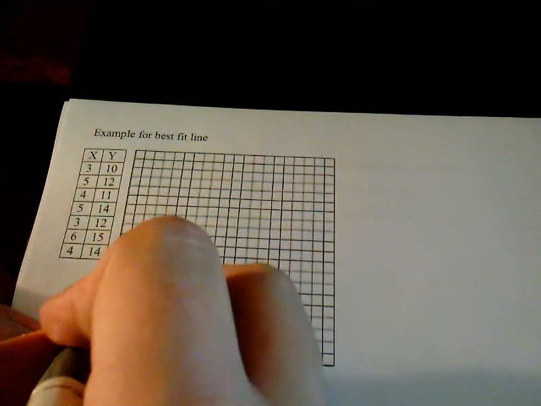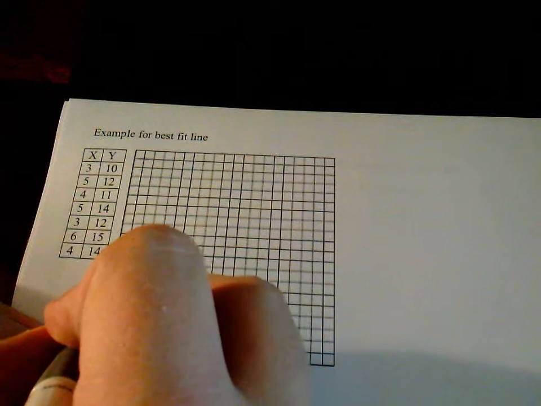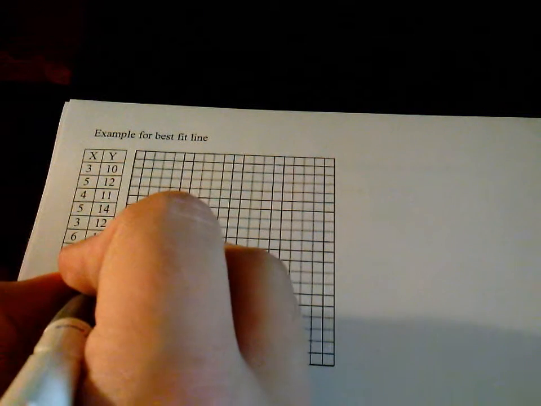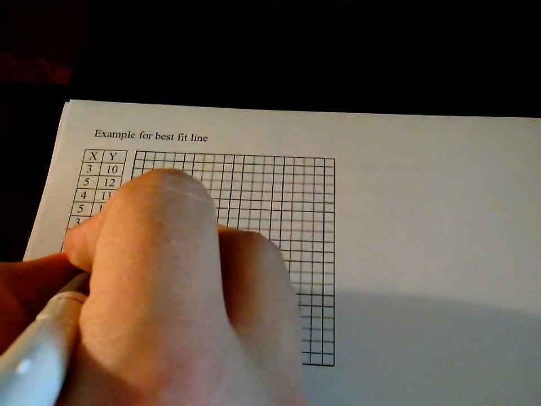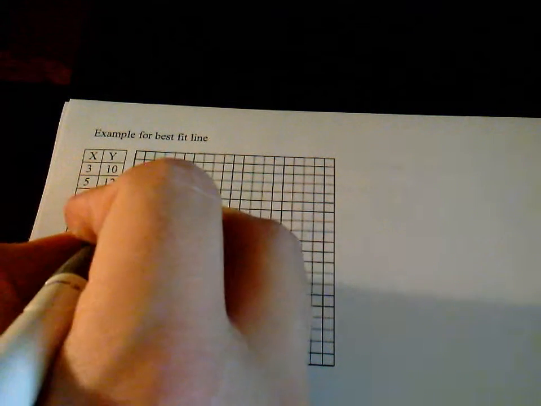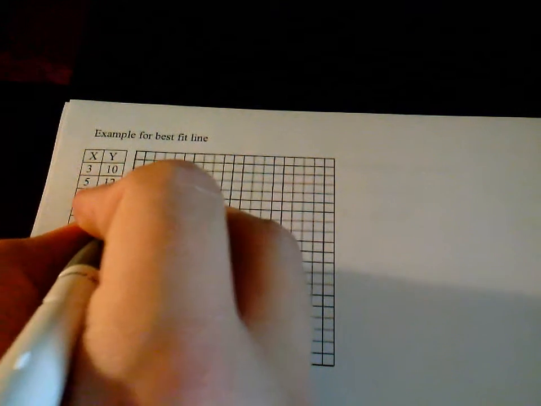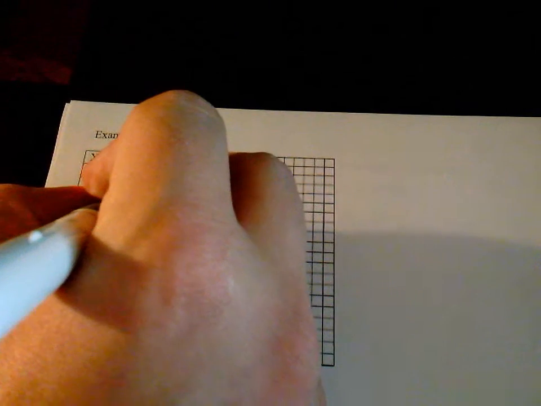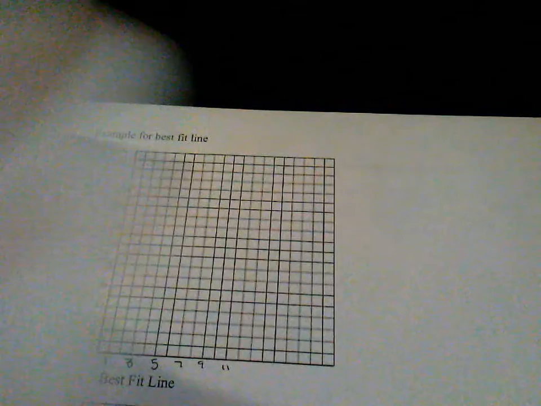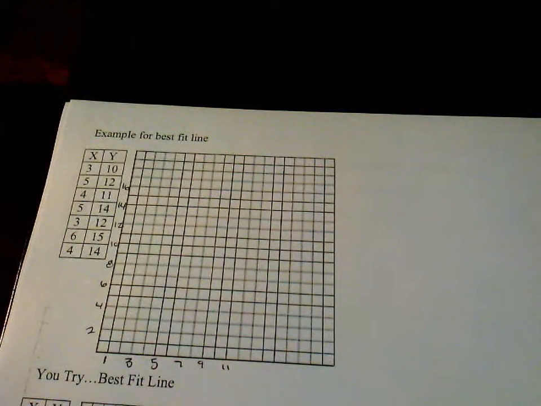And then I'm going to go up the side. I'm going to go 2, 4, 6, 8, 10, 12, 14, 16.